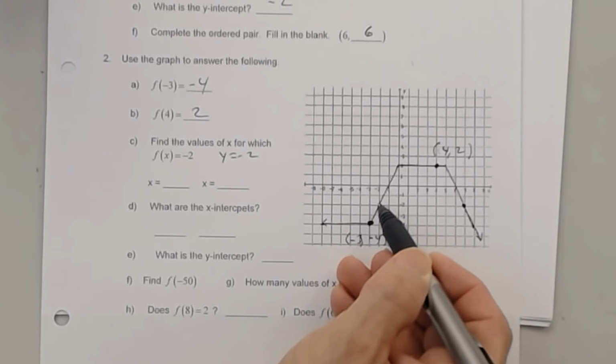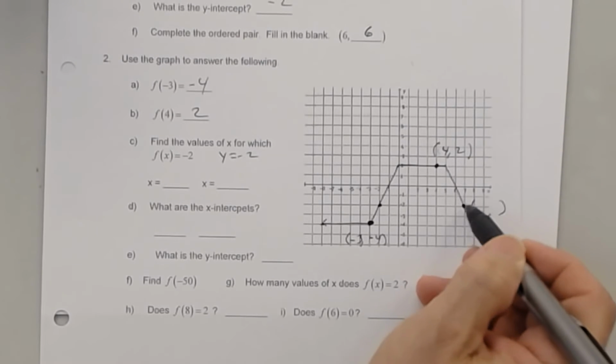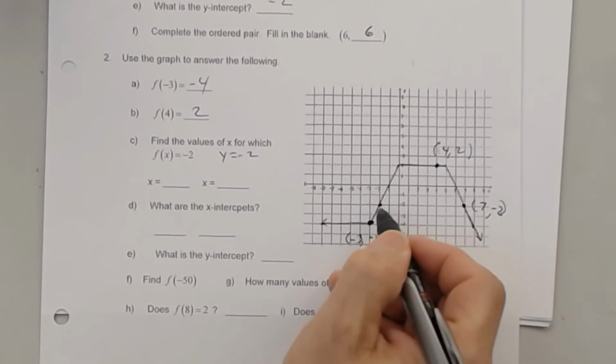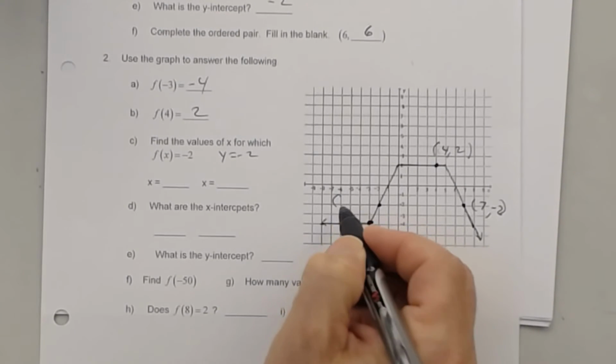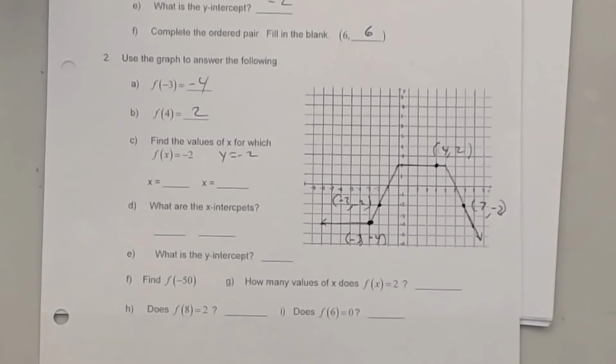It helps if you label the point. So let's do the one that's on the right. What are the coordinates of that point? 7 comma negative 2. Good. What are the coordinates of the point on the left? Negative 2, negative 2. So what are those x-coordinates then?